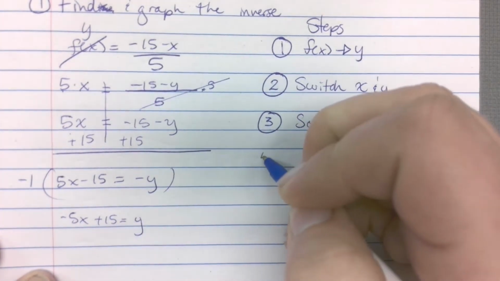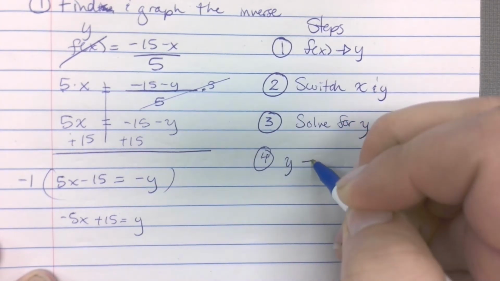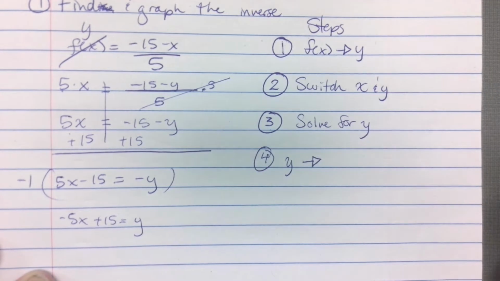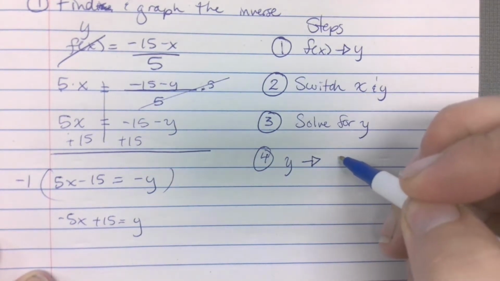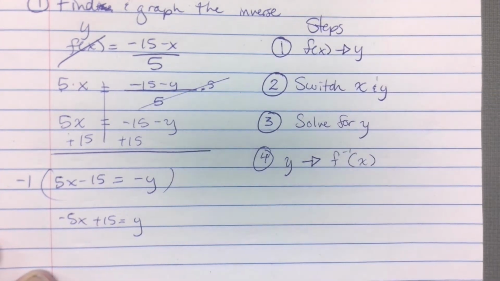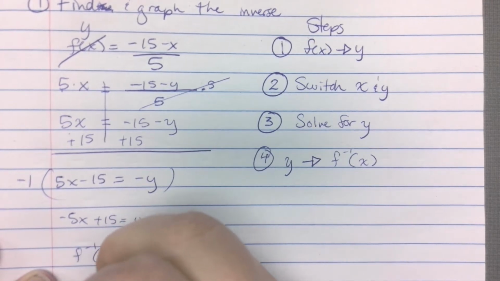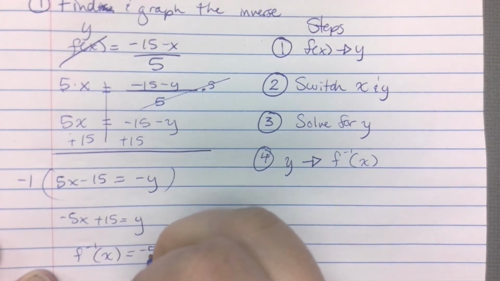And then our last step is y. We're going to rewrite it as what? Inverse of f of x. Inverse of f of x. -1.